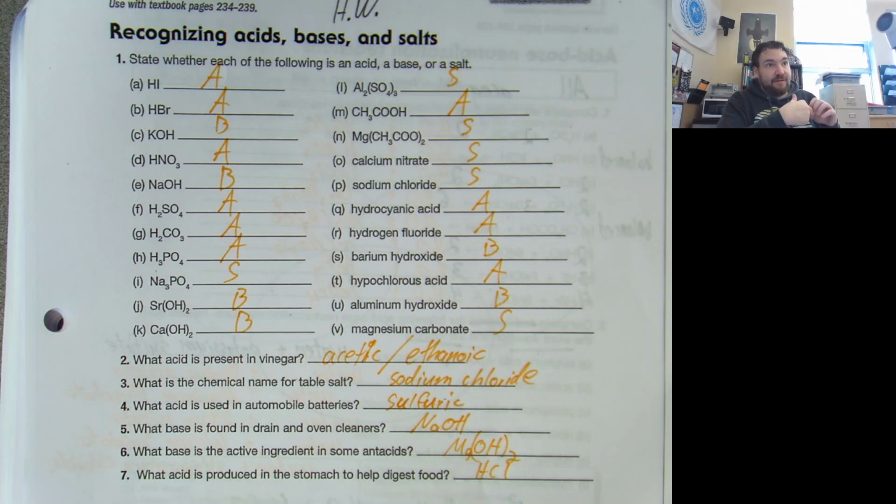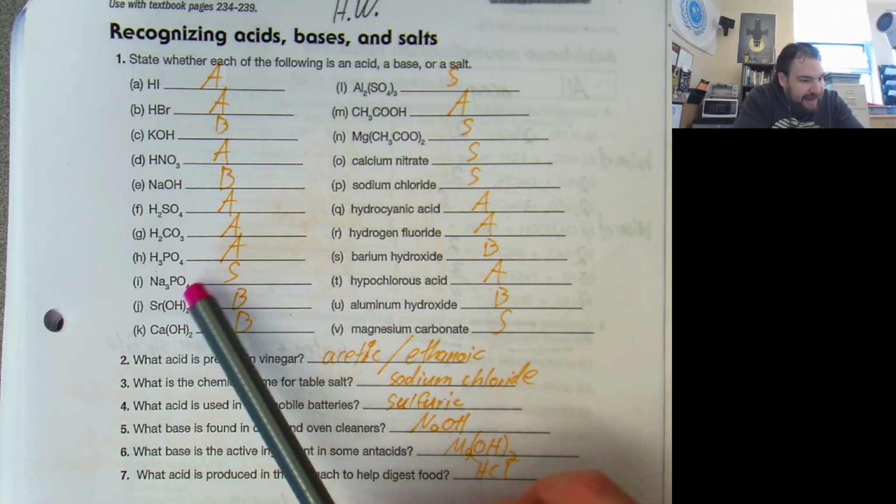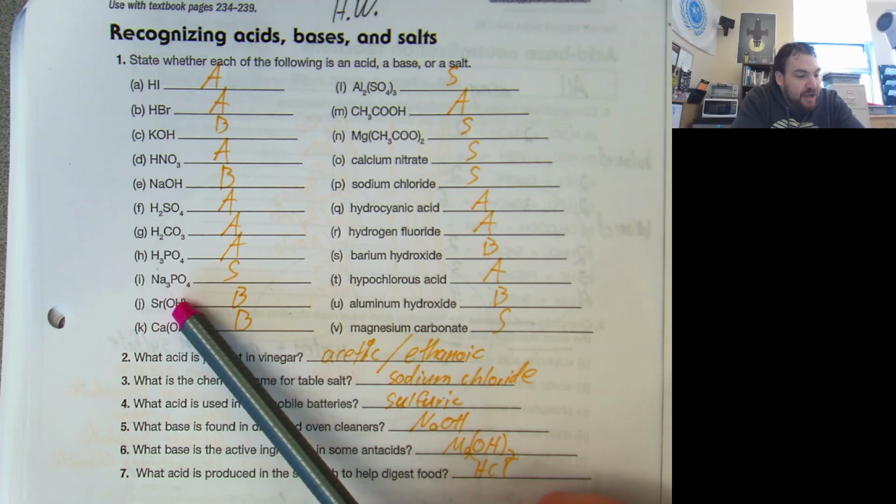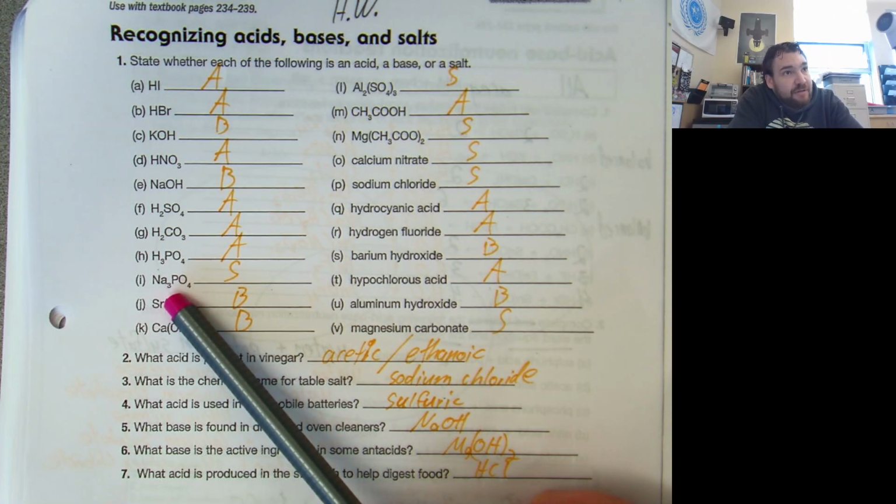Yes. Letter I. That guy there? Na3PO4. No H, no OH. So it can't be an acid or a base. Has to be a salt.